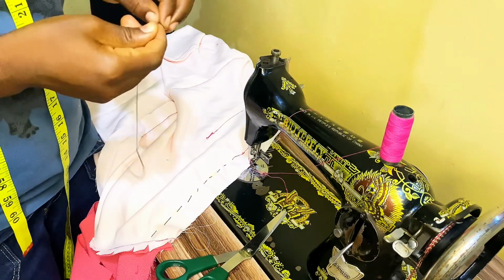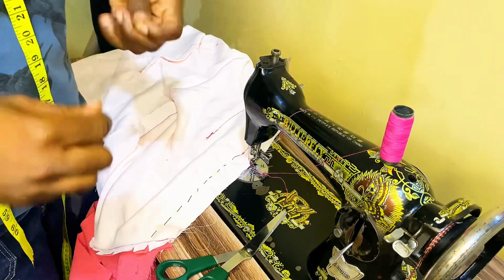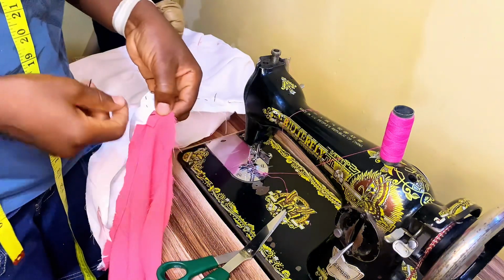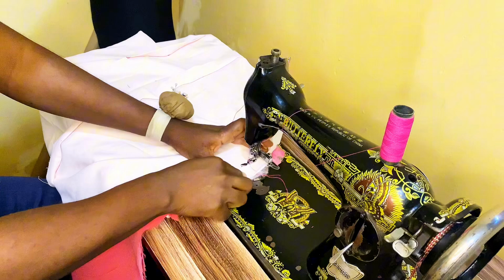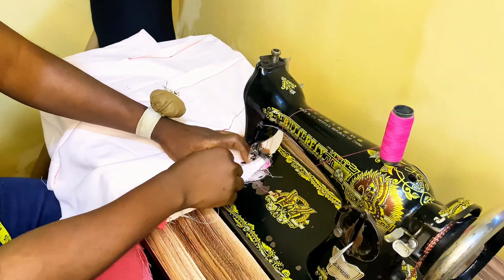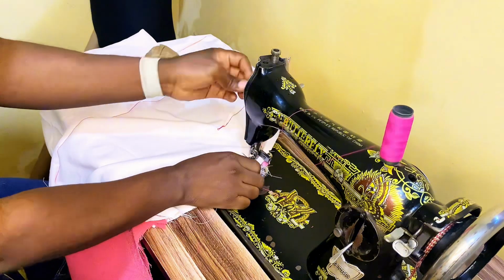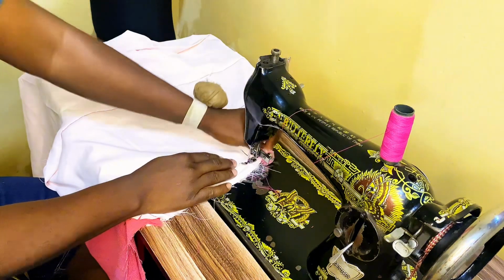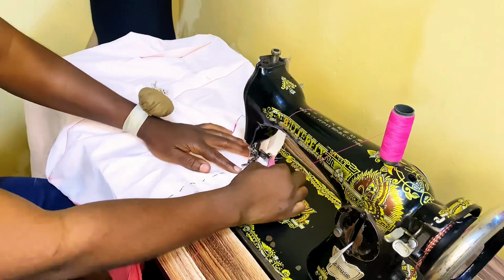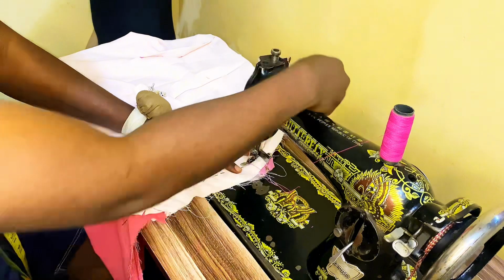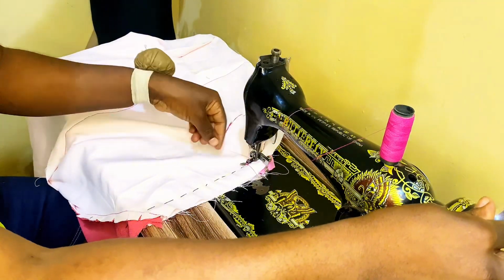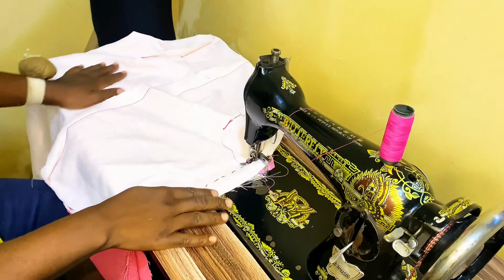I'll further stitch downwards a bit, just so that everything is in place. I'm just going to continue, not minding that my zipper stopped 1 inch or so above. I'll just stitch normal 1 inch. I'll use the hand stitch as a guide.